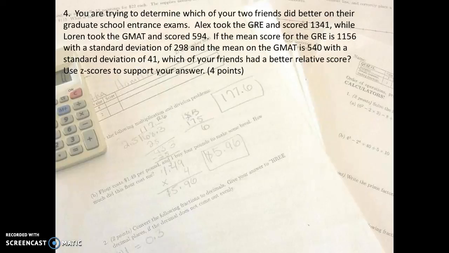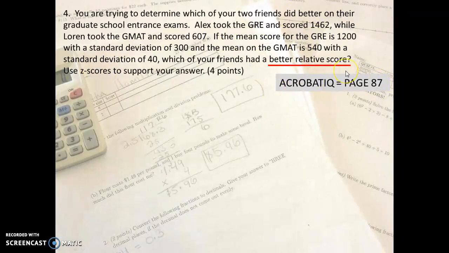Anyways, the very last question, part 4. You'll notice that I've got a lot of numbers going on. I've got mean, standard deviations, test scores, a lot of stuff going on, and I'm talking about z-scores. And I'm talking about relative scores. So there's lots of stuff going on. First thing I'm going to do, change the numbers. All right. But the one thing I want to make sure is if you have a problem like this where I'm asking z-scores, but I just give you a bunch of information, means and deviations and so forth, and I'm asking about relative scores, Acrobatic gives a good summary of how to approach something like this, page 87.